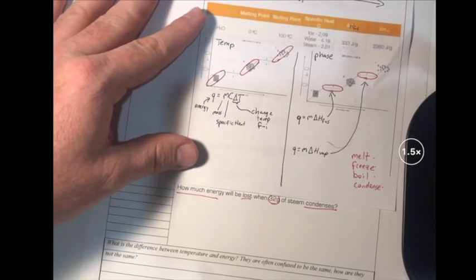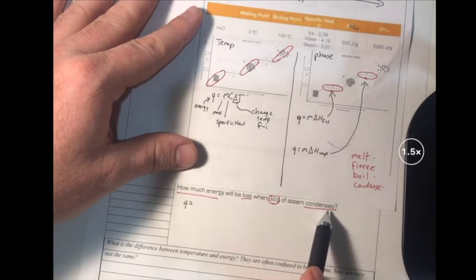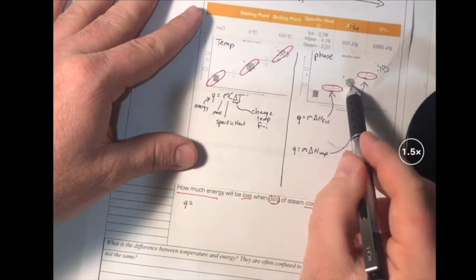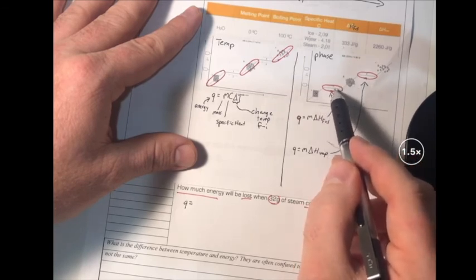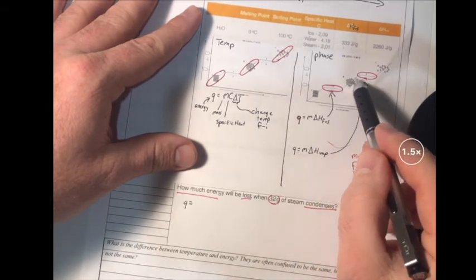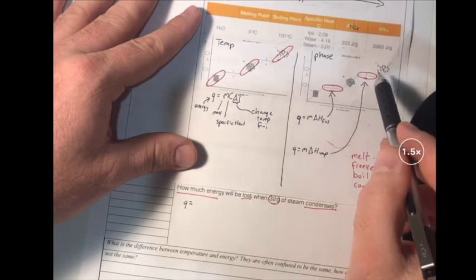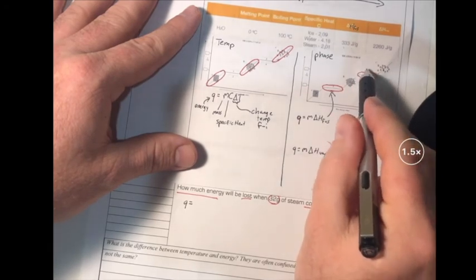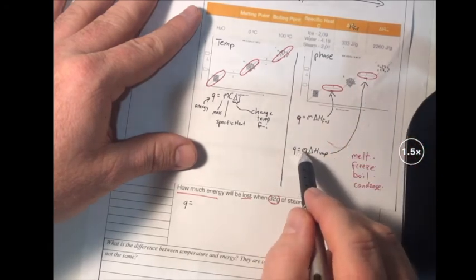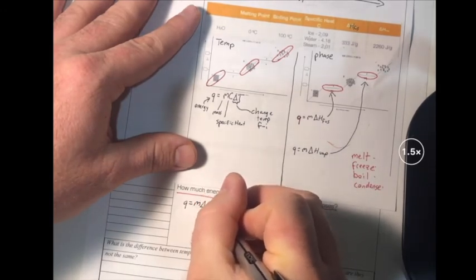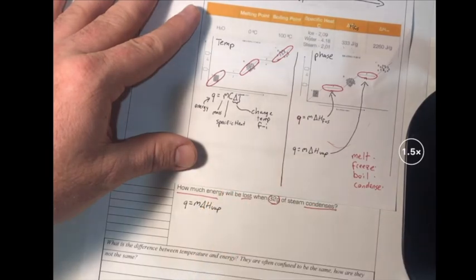Let's start off by writing our formula. You know it's Q equals what? Since we're going to be condensing, we're using one of these two. When you go solid to liquid, we are basically melting or freezing, so that's not this one. If we have a liquid to gas, we're either going to be vaporizing or condensing. Well, we're looking for condensing, so this will be the section we need. So we'll be using Q equals M delta H vaporization.